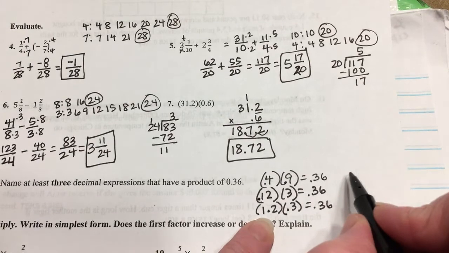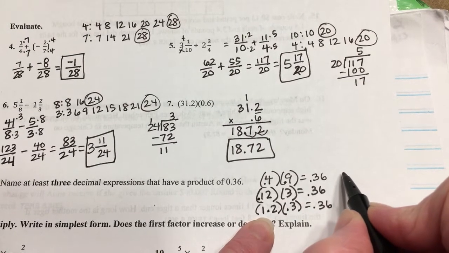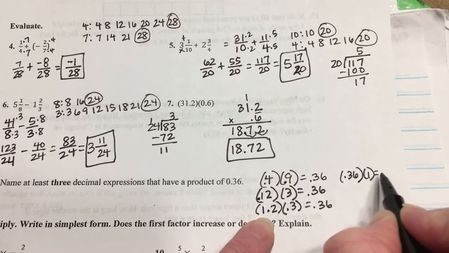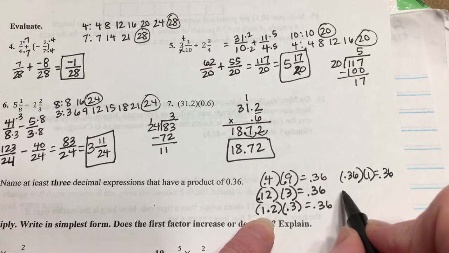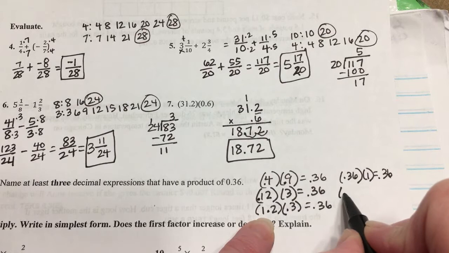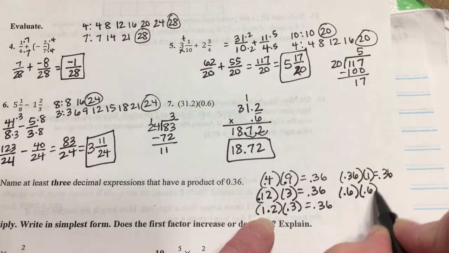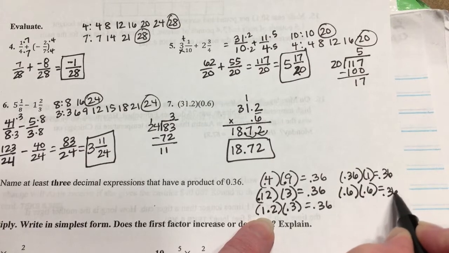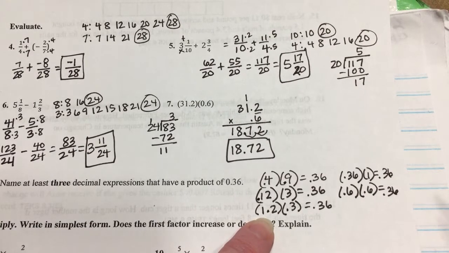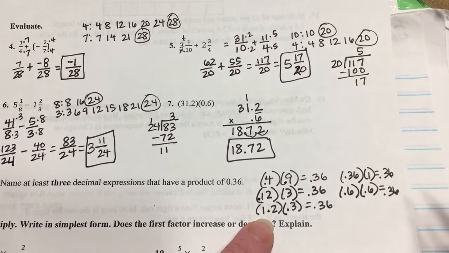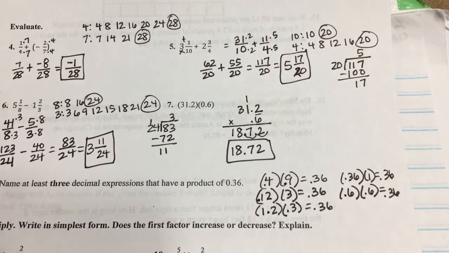I could do, let's see, I could do 0.36 times 1. That would be 0.36. I could do 0.6, right? 6 times 6 is 36, so 0.6 times 0.6 would be 0.36. So anyway, there's lots of different ones you can use. This is not a complete list, so you can keep going. If you think of others, use them.